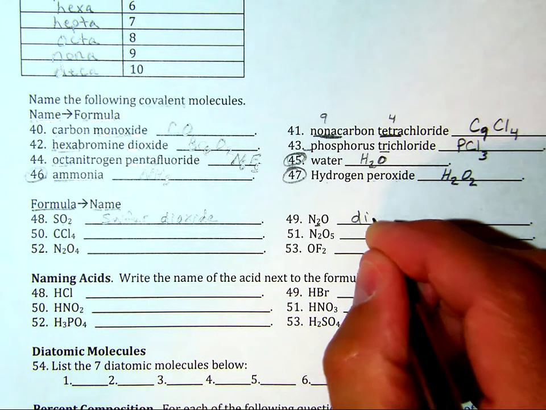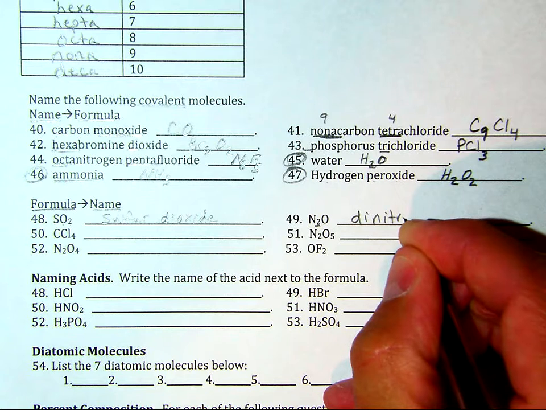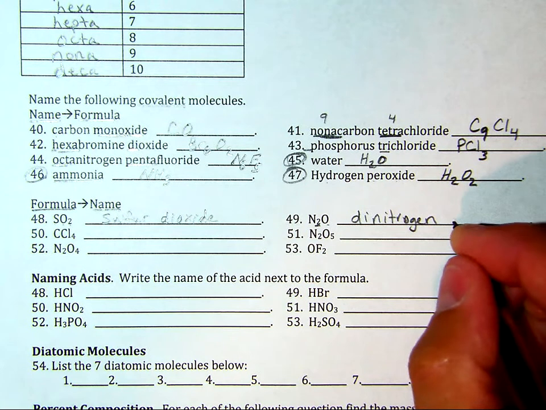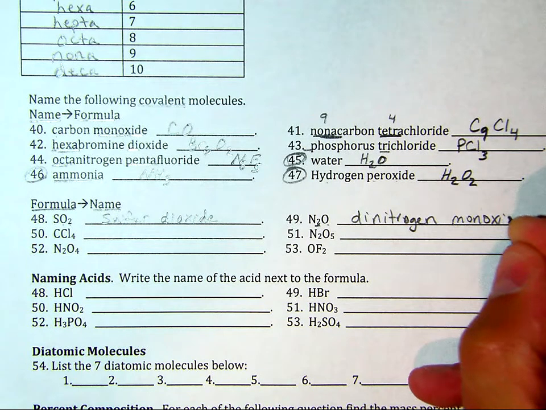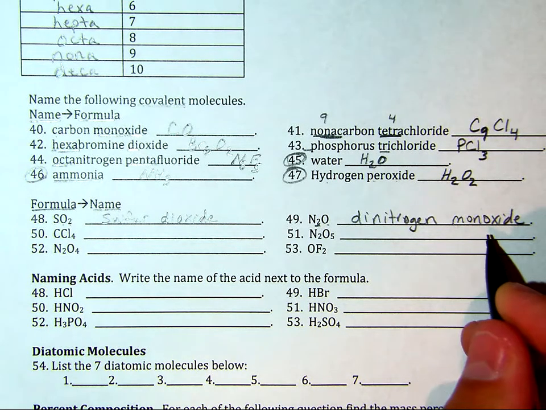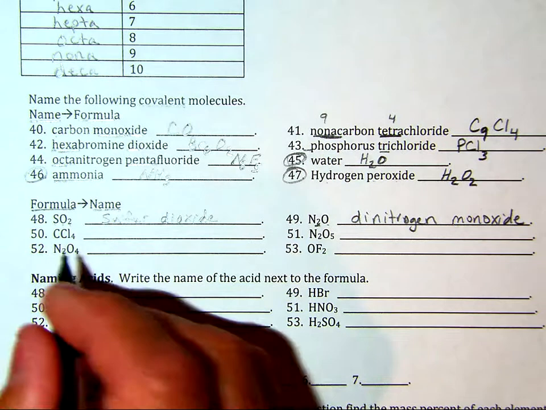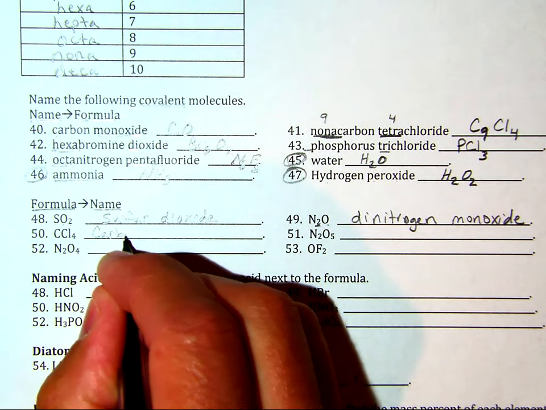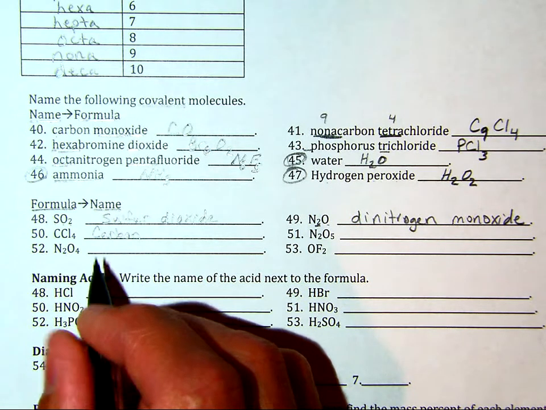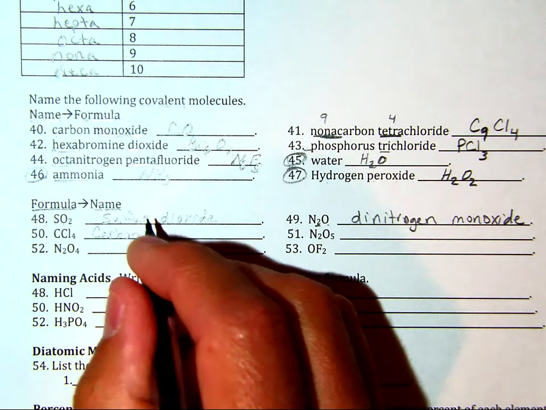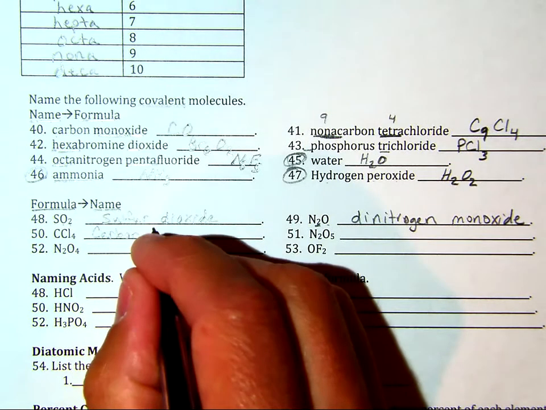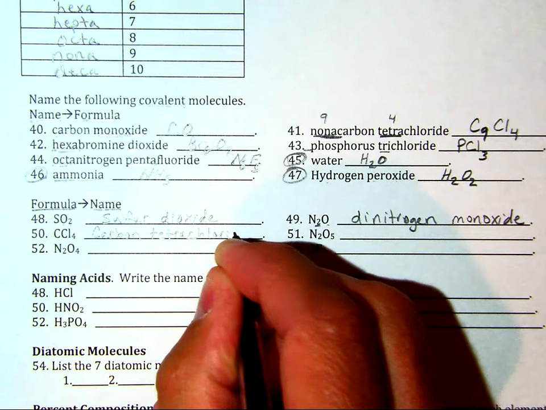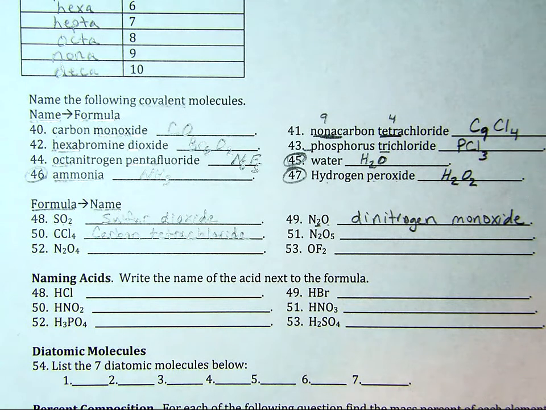49. Now it's not a 1, it's a 2 in front of the first one, so we do need dinitrogen. And there's just 1 oxygen here, so it's mono, but we name it dinitrogen monoxide. 50. We've got 1 carbon, so we just name it carbon. And we've got 4 chlorines. The prefix is tetra, so tetrachloride. So carbon tetrachloride.